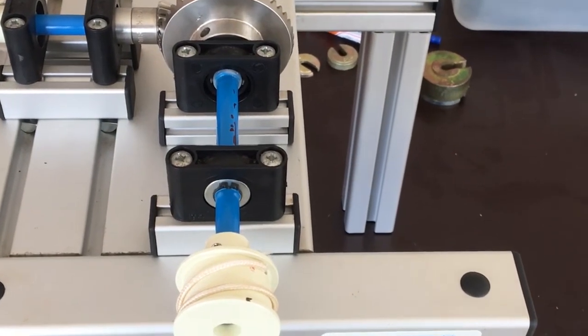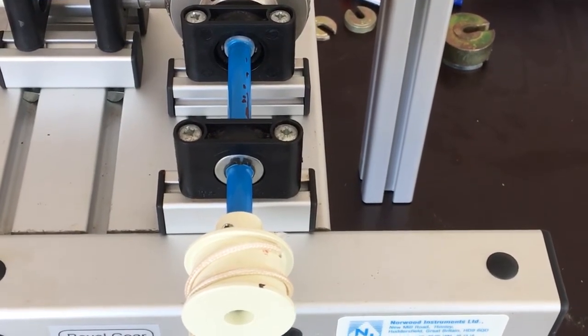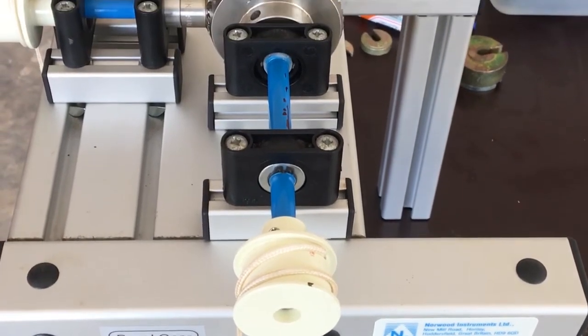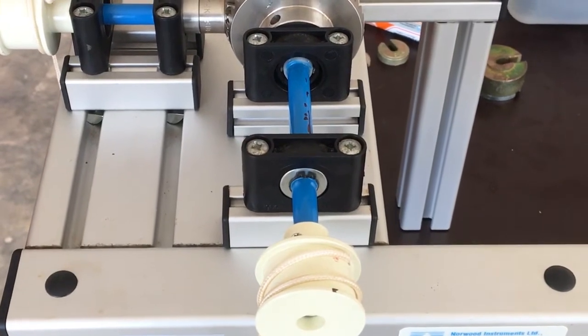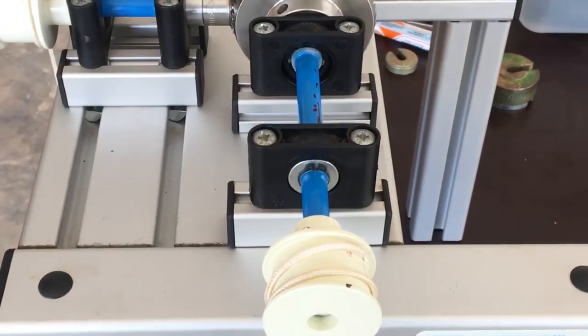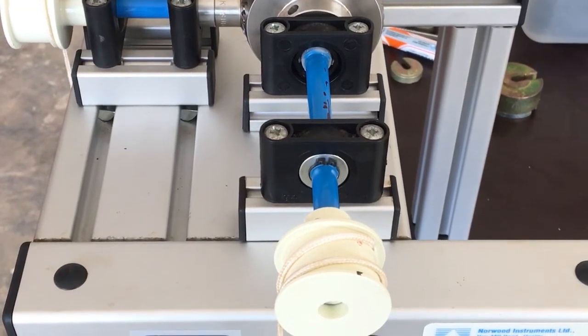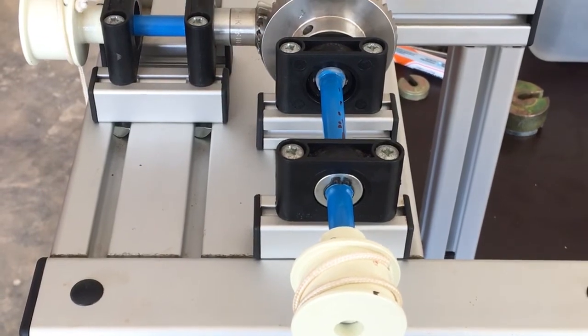Okay students, now we are moving into the procedure part of our practical. Here I am going to explain how we are going to do this practical. What is the first step you have to do? Use the calipers to measure the diameter of the cord pulleys.